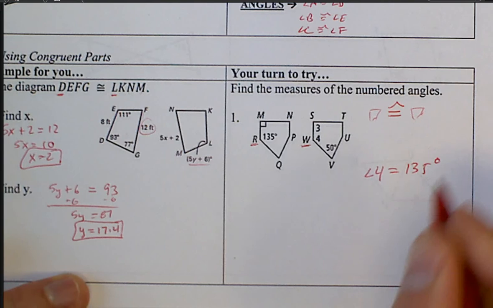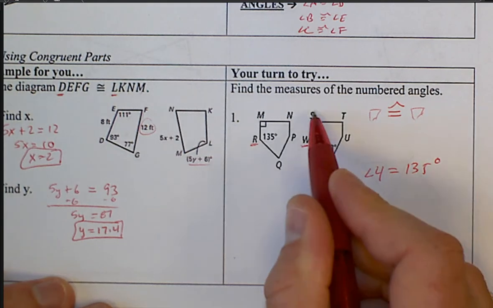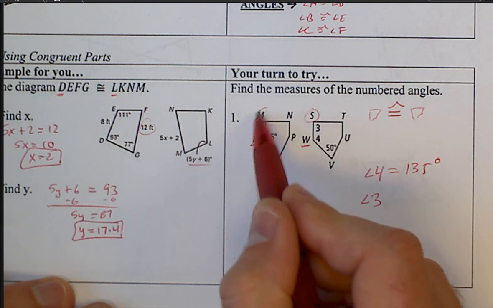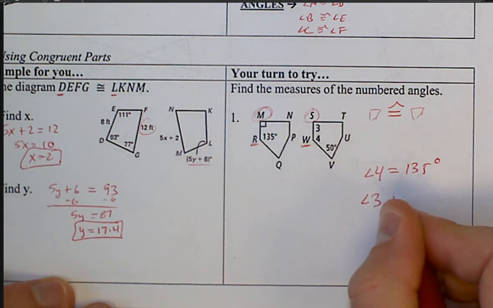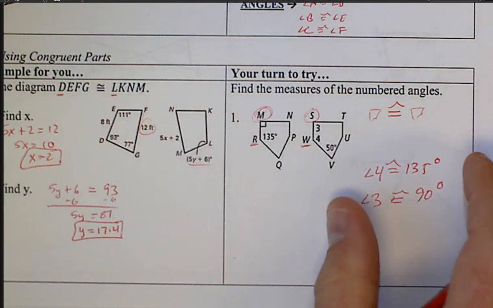Excuse me. Angle 3 is right here in this corner, which is S, and S matches with M. M is 90, so angle 3 has to be 90 degrees. Okay? All right, let's flip it over. See what we have on the back side here.